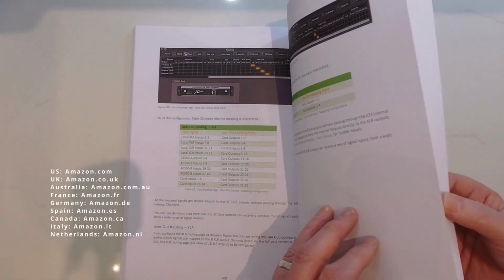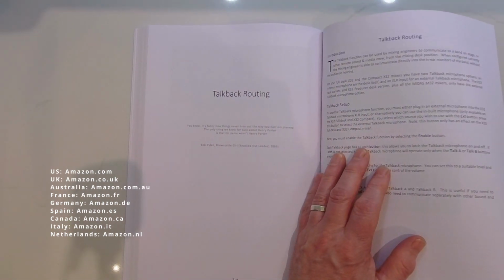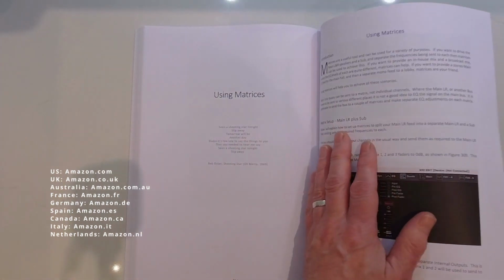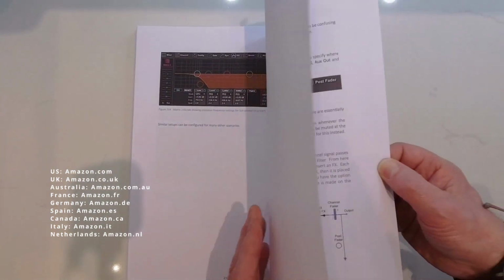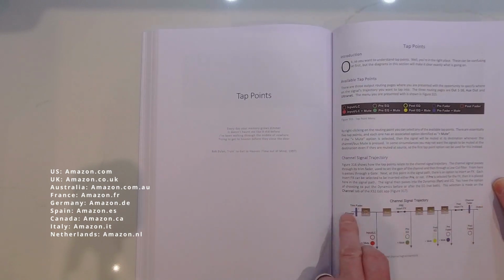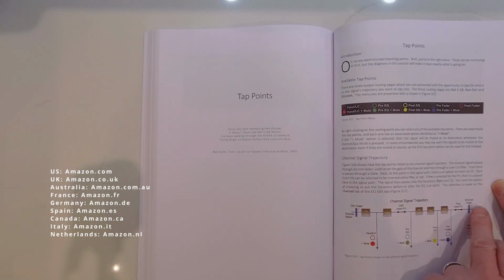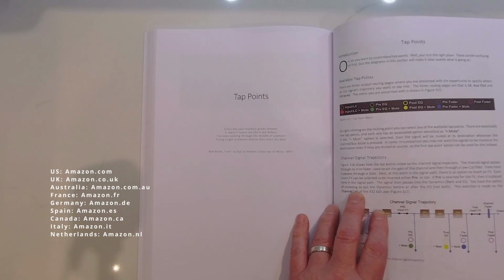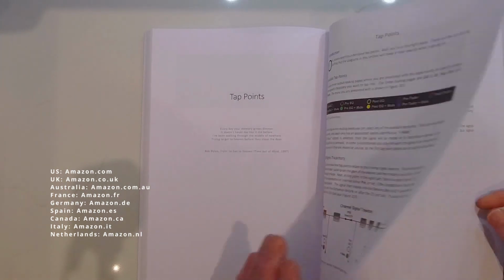We then go into the last few sections, talk about the talkback routing. What's that all about? How does it work? A bit about matrices. What are they? What are they for? How would you map them? And then finally the tap points. So with the signal trajectory going through the mixer, what do the tap points refer to? Which part of the signal are you actually looking at when you send a signal somewhere at a particular tap point?